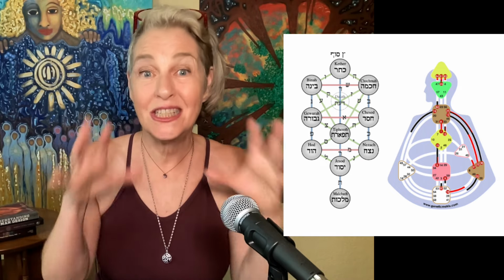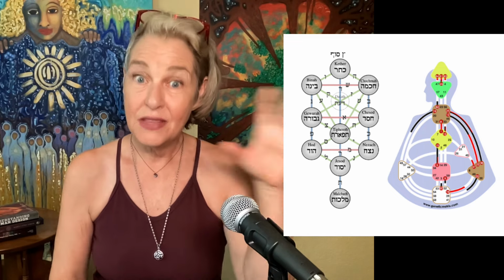But then there's also another channel that's in the G center, connecting that to the sacral center. And then here with the 1-8 is connecting the G center to the throat. So there's a bunch of different channels happening inside of this particular body graph. Not everybody has that many.